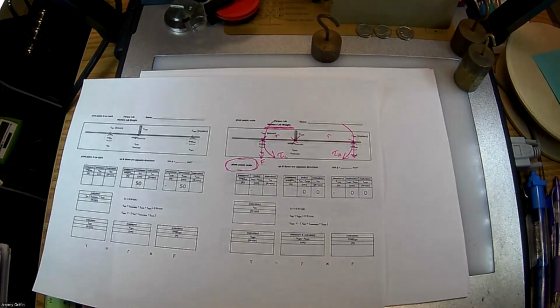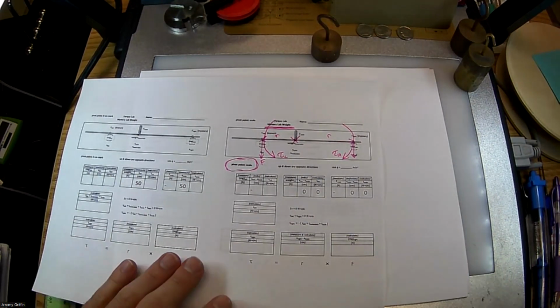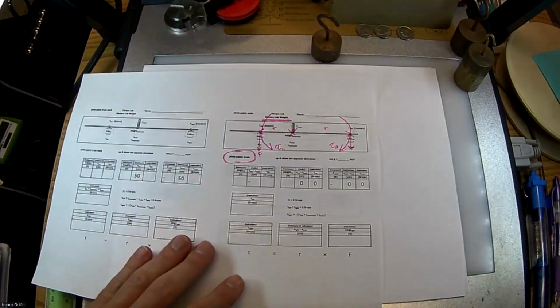Let me give you some example numbers. I'm about to write down some numbers. Don't copy what I'm going to write. I want you to do this yourselves, do your own setup. But let's say I had this whole rig in front of me right here.